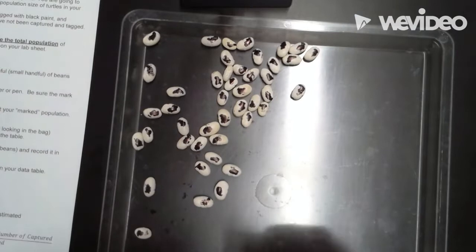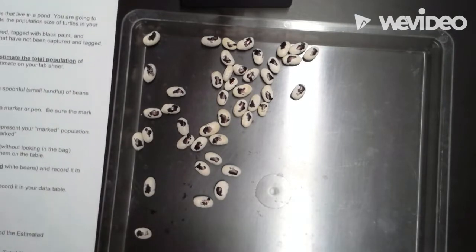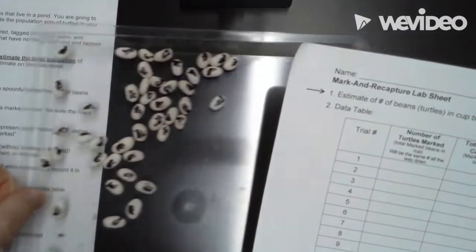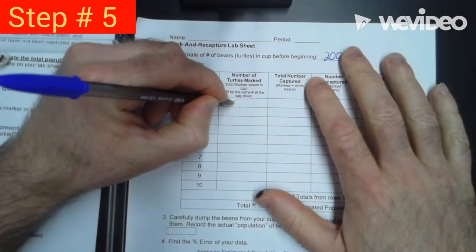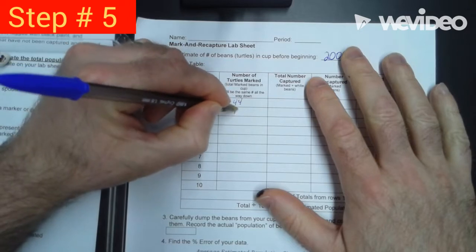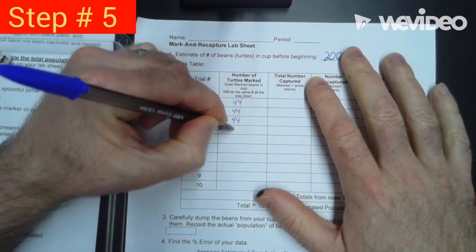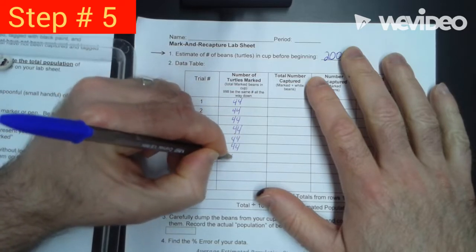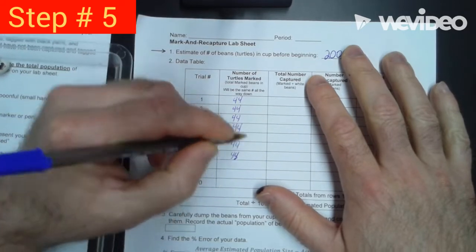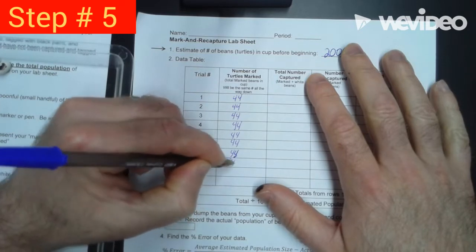All right, I've got all my beans marked. That would probably be the longest part of the lab, is marking all of the beans. Next, I counted 44 beans. All of those numbers are going to go here, 44 all the way down. Oh, 44.